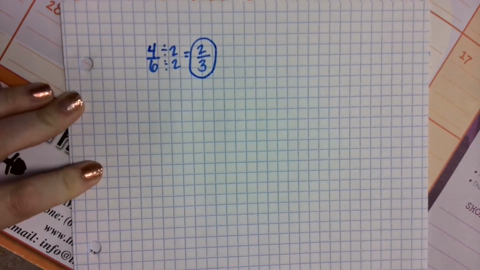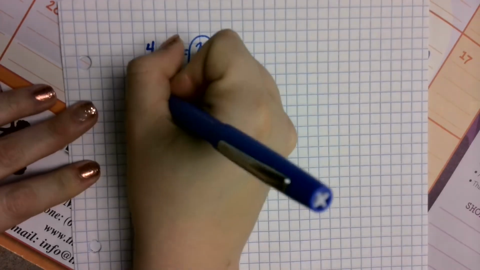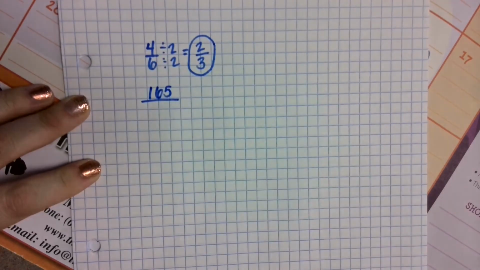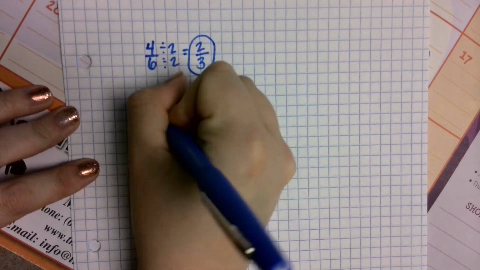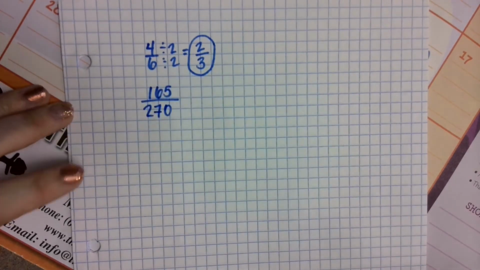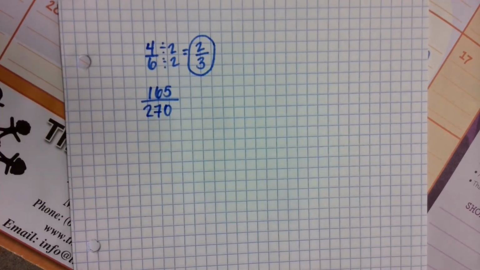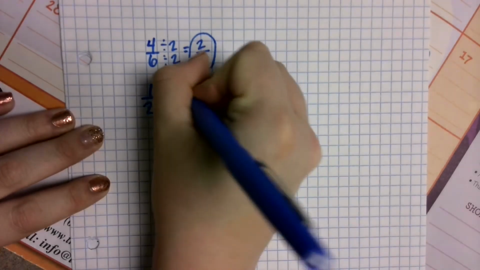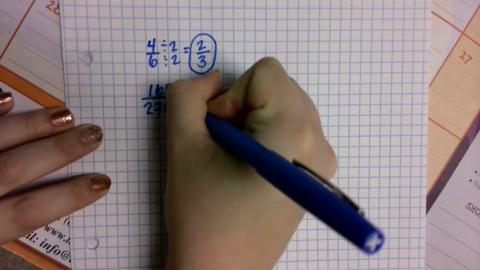Let's look at another example that may be a little more difficult. So I'm going to give us a number, 165 over 270. And for this one, my factor could be a lot bigger. But what I'm going to do is think about how my numbers work when I'm multiplying. I could do 5 because they end in a 5 or a 0. So I'm going to divide these numbers by 5.